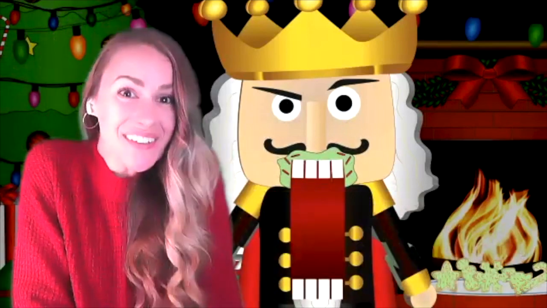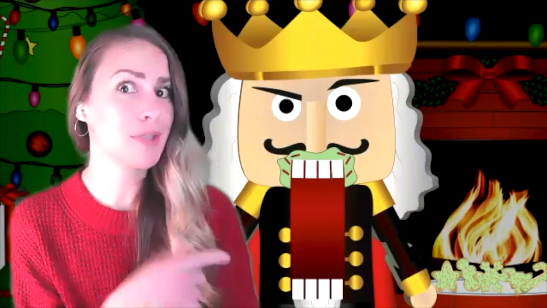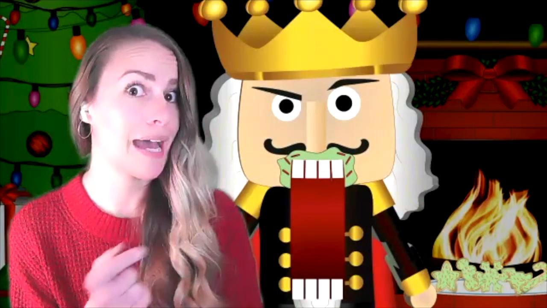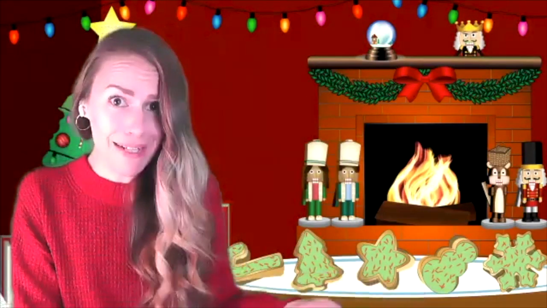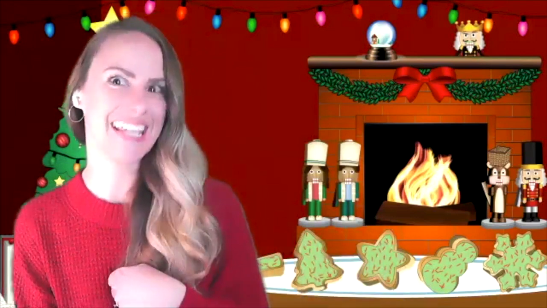We saved the cookies. Now I think we need to put this Nutcracker somewhere where we can keep an eye on him to make sure he doesn't get into any more trouble. On the shelf. No more trouble for you, Nutcracker King. I almost didn't have any left for the party. Now, since you worked so hard getting them back, I think we should pretend to eat one.